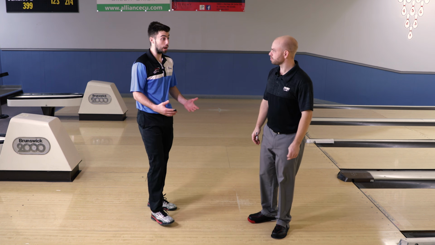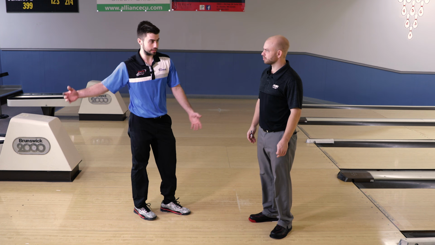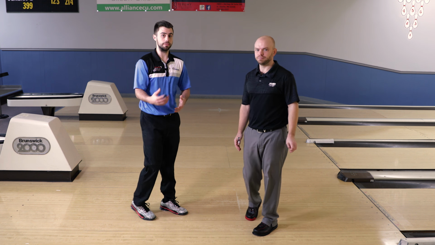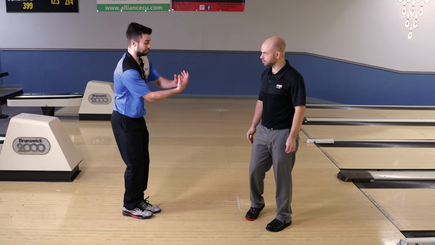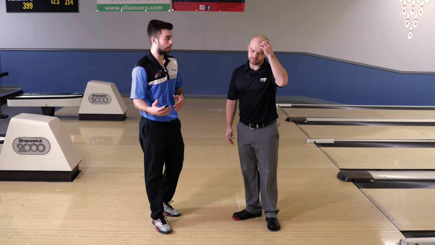If you were to watch my full approach compared to my 3-step approach, my ball is in the same position. It's identical. The idea in the 3-step approach you have to get used to is letting that ball drop before you move your feet, and that's a tough part of it to get used to.